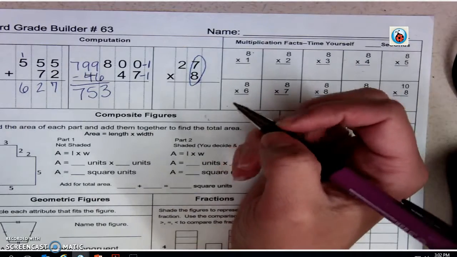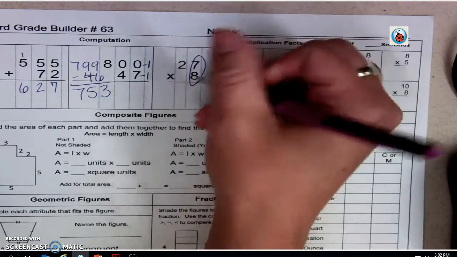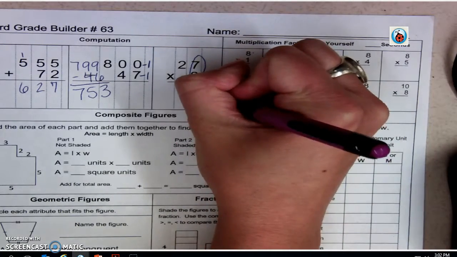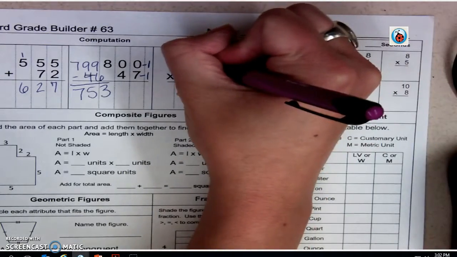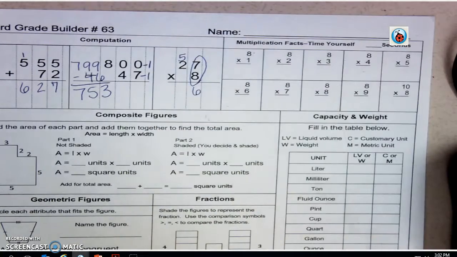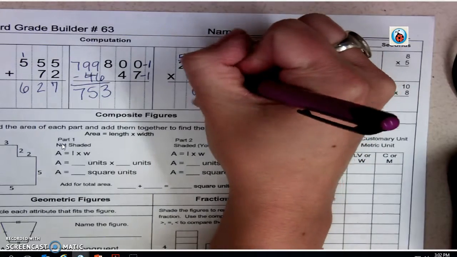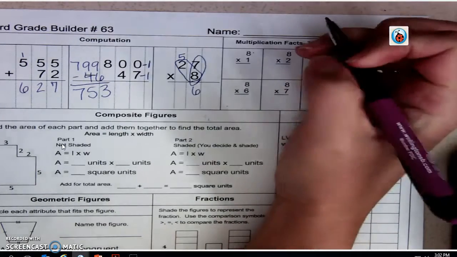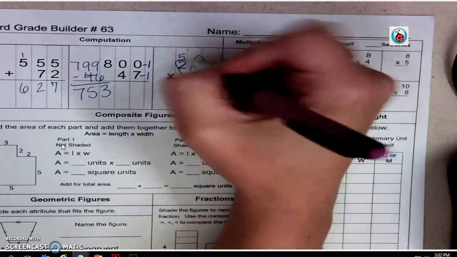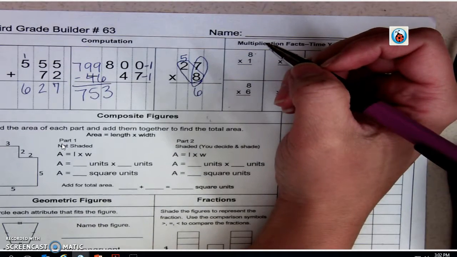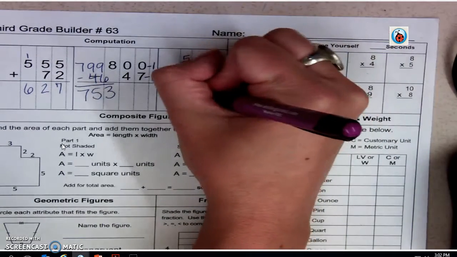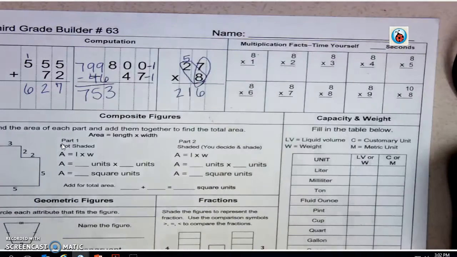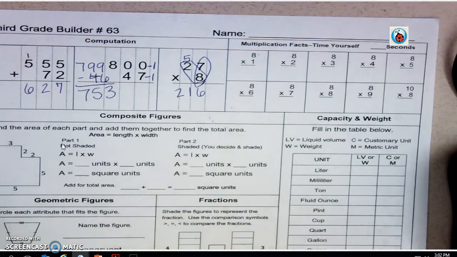Okay, 7 times 8 is 56. Put a 6 in the ones place. Put a 5 in the tens place. Now we're going to do the tens. 8 times 2 is 16. Plus 5, 16, 17, 18, 19, 20, 21. So 21 tens, 6 ones. Our answer is 216.